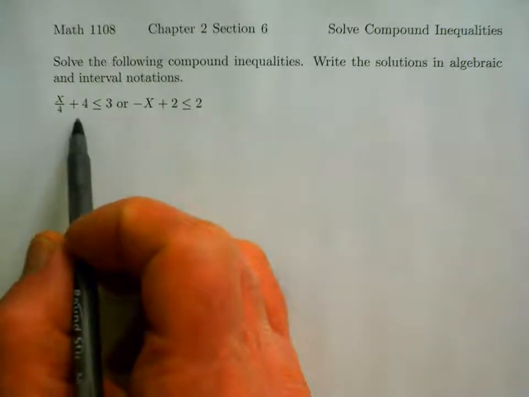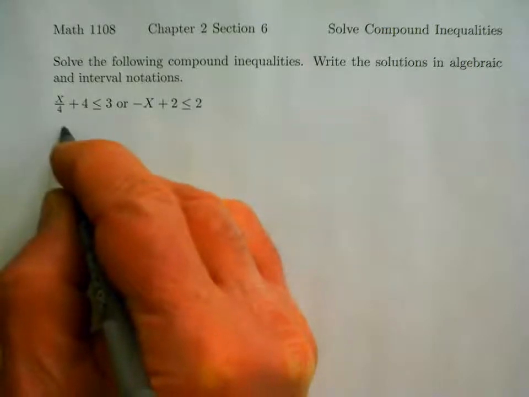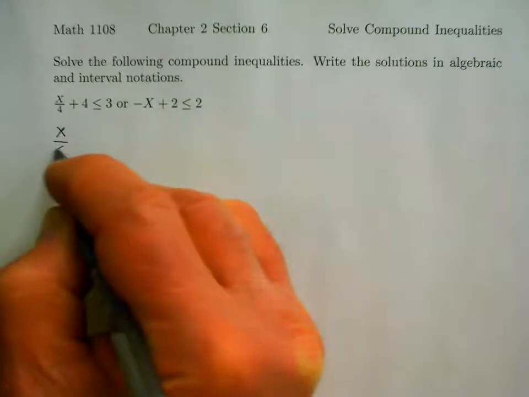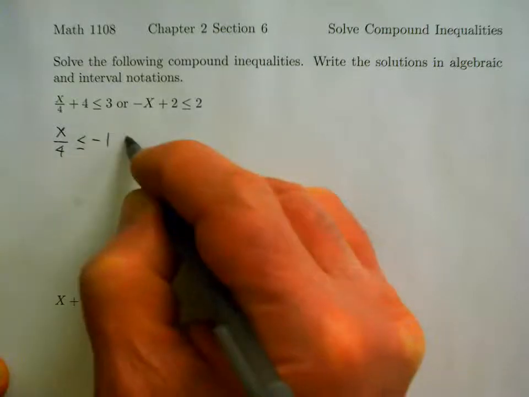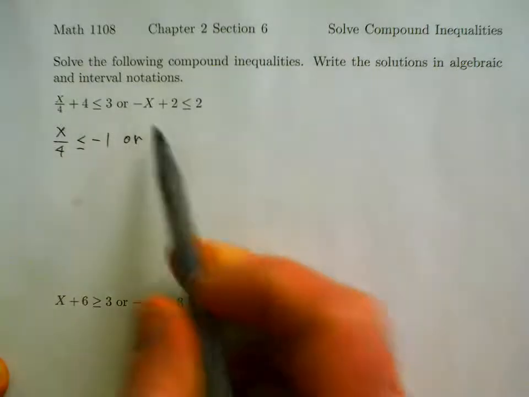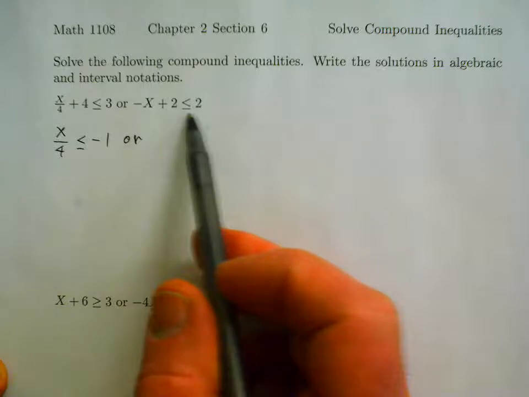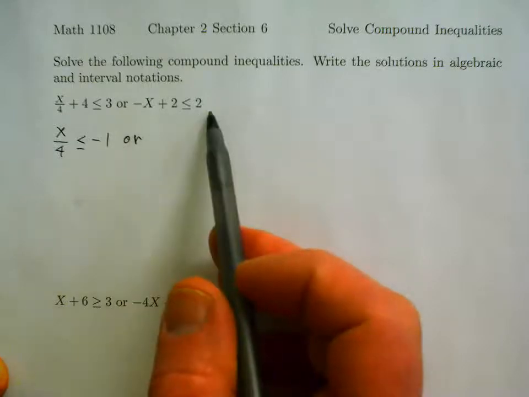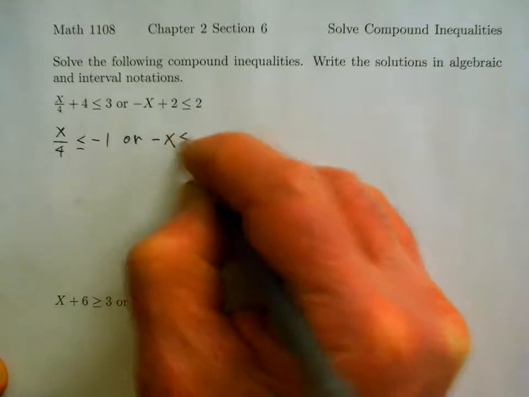The one on the left, we can start by subtracting 4, and we get x divided by 4 is less than or equal to negative 1. And we'll get started with the one on the right. We start out with negative x plus 2 is less than or equal to 2, so subtract 2 from both sides, and we get negative x is less than or equal to 0.